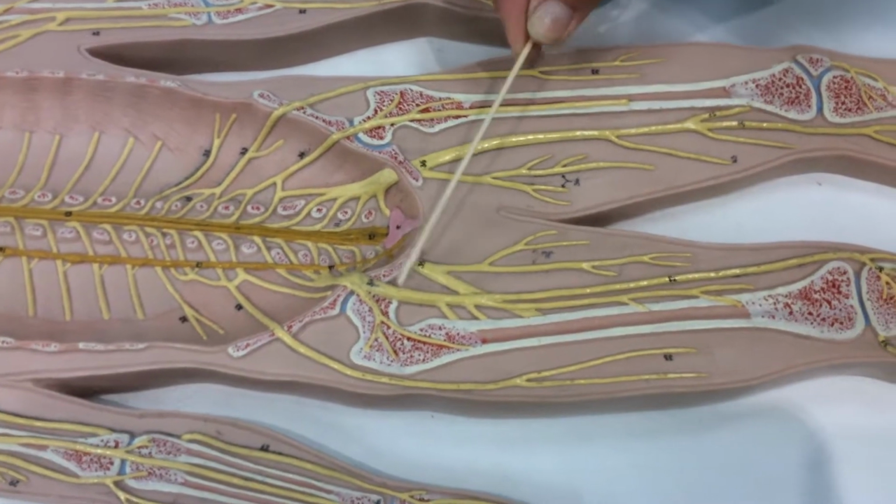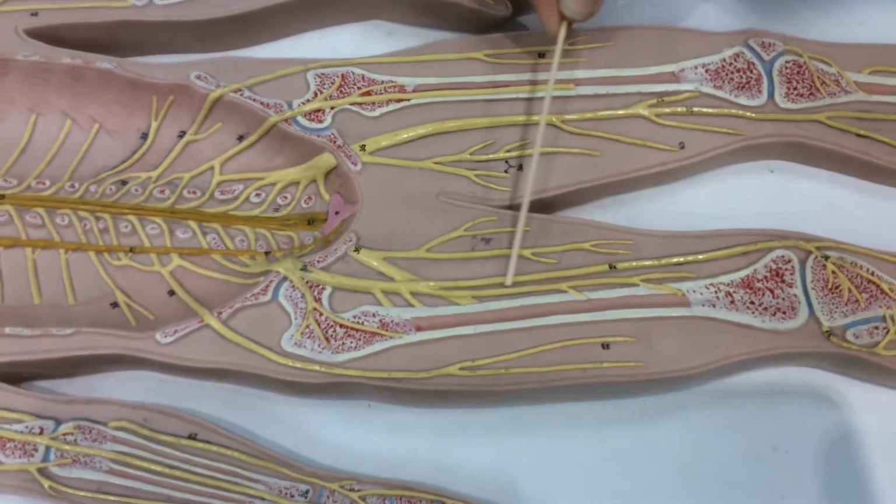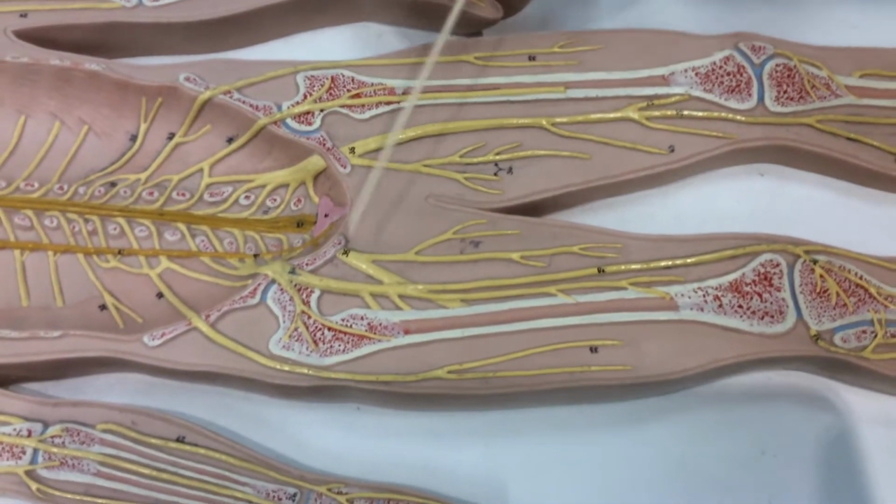This big one, however, that's 34 on this side, and it is confusing because there's two 34s. This is the femoral nerve. Femoral nerve goes all the way down. So that makes these two big ones here the sciatic.